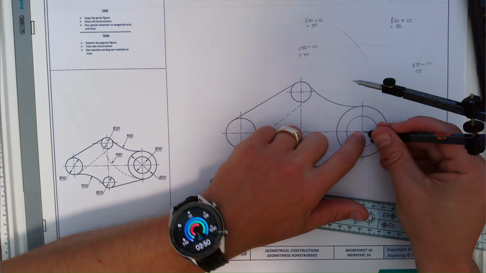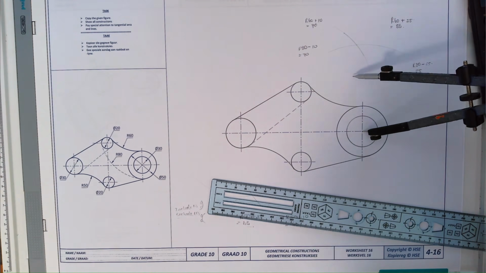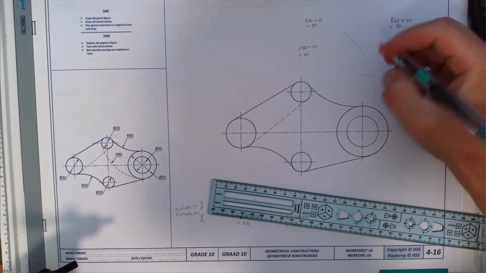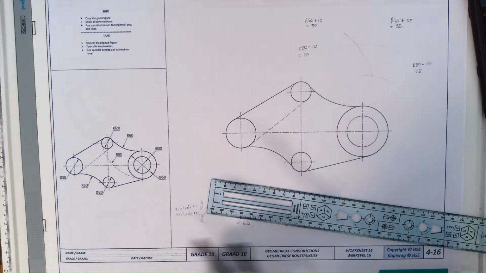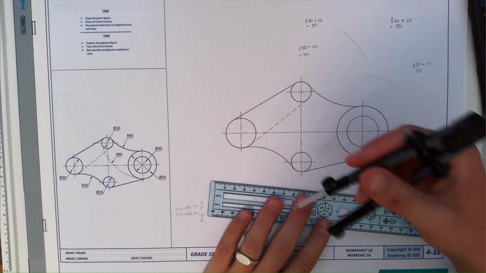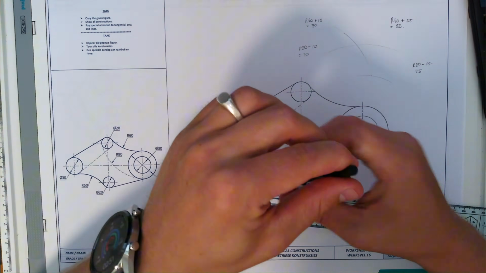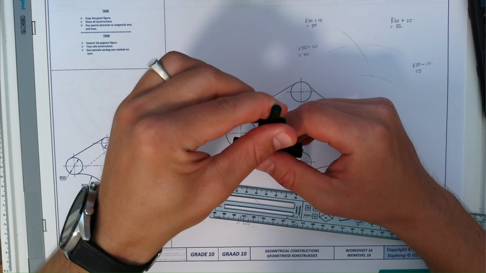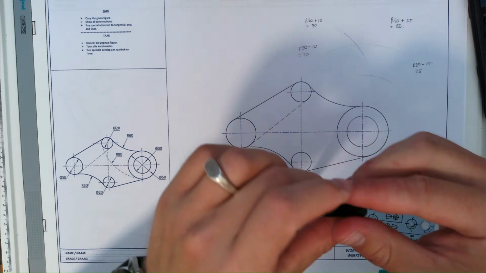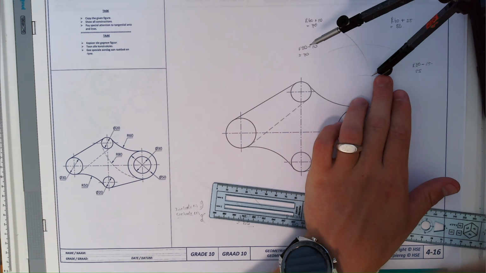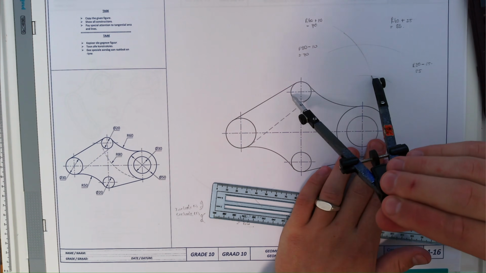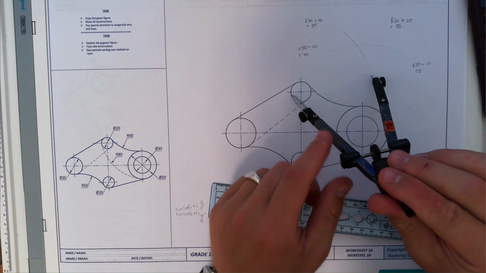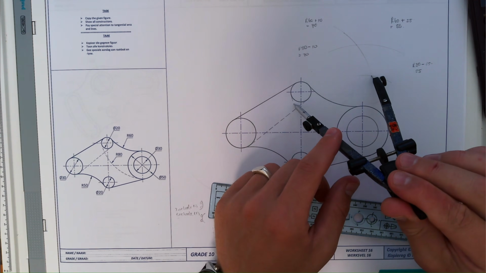Put it in this center point of the big circle, and construct an arc. There's your X, your point. Now we're going to set it on the 80, which is required. And from there, check. Yep, I'm happy. You can go put in your dotted line.